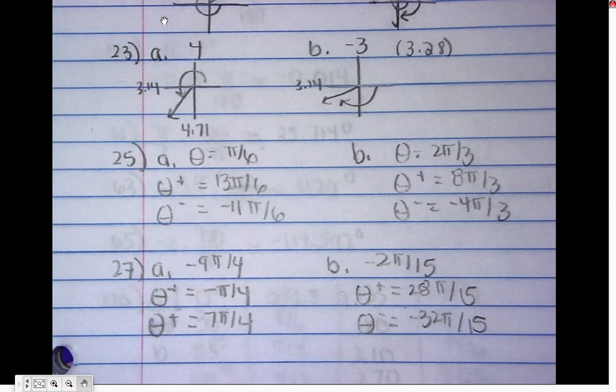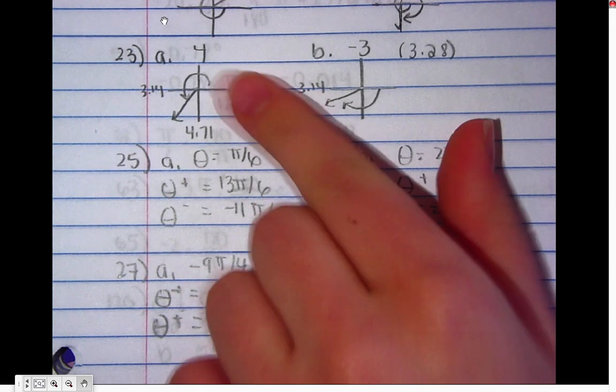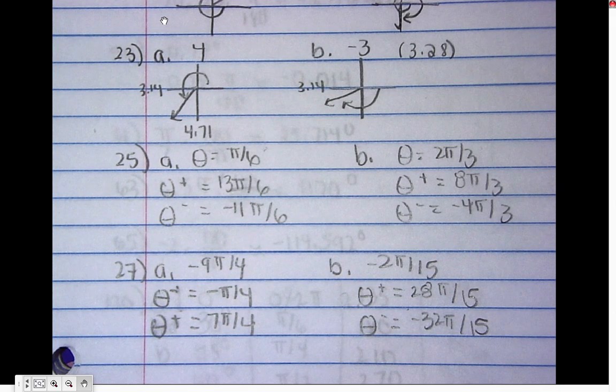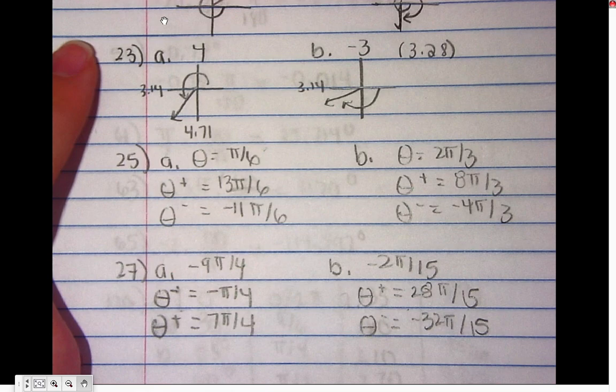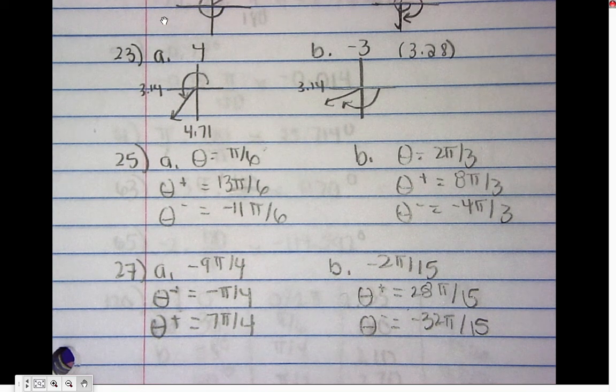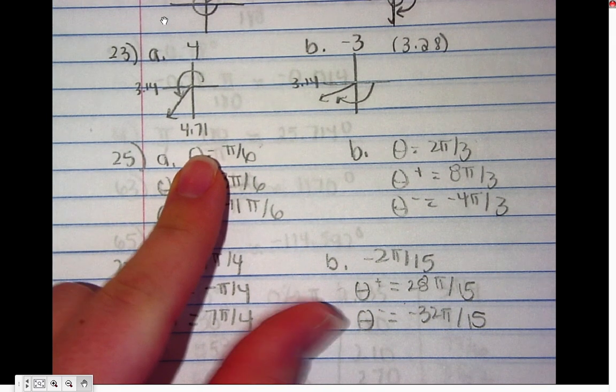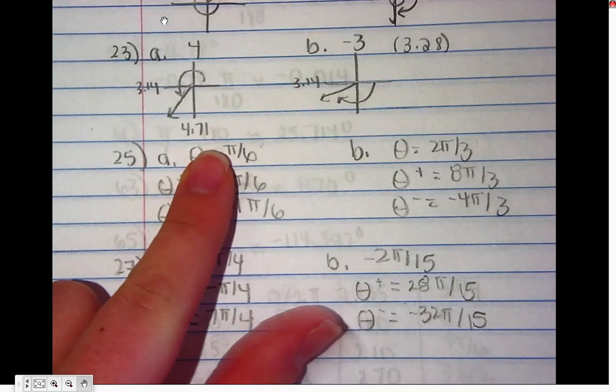For 23, we're given a radian of 4. Well, if you were to label your axes, instead of using pi, like 3 pi over 2, pi is approximately 3.14, and 3 pi over 2 is approximately 4.71.